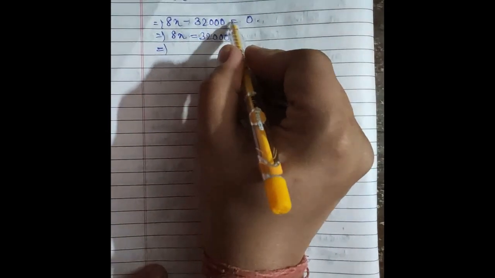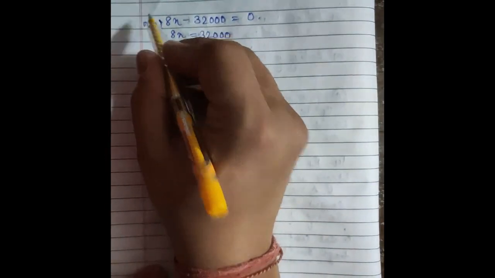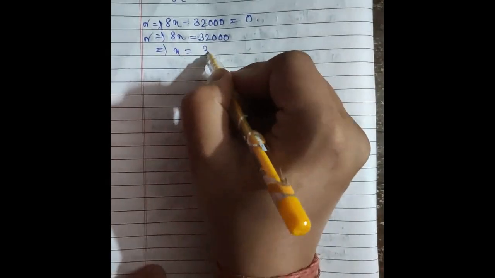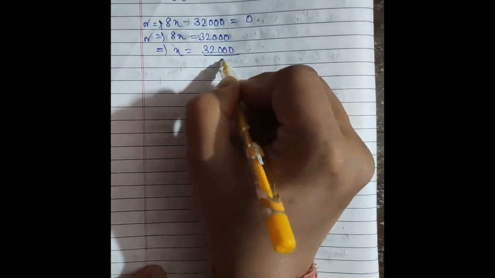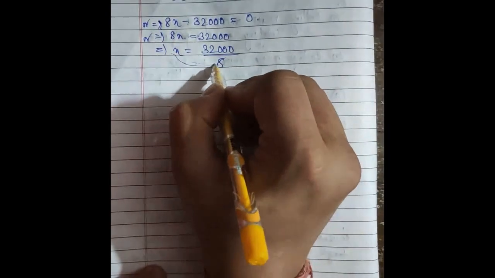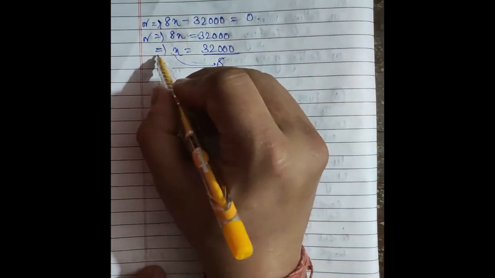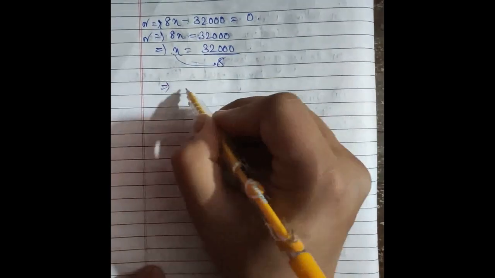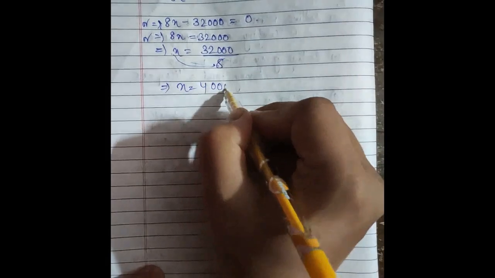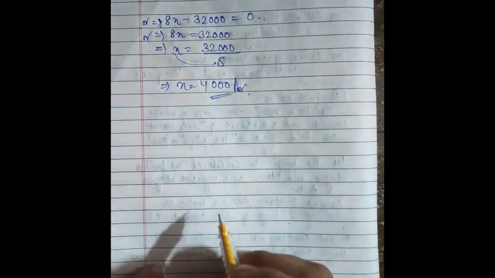So x is equal to 32,000 divided by 8. We can bring it like this. Your 8 can become a denominator now, because it is outside the equals sign. Now whenever you divide, 8 4s is 32, and how many zeros are there? 3 zeros. So x is equal to 4,000. Actually this is the answer.